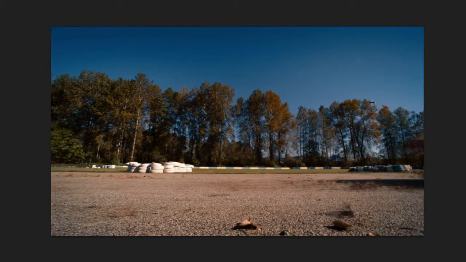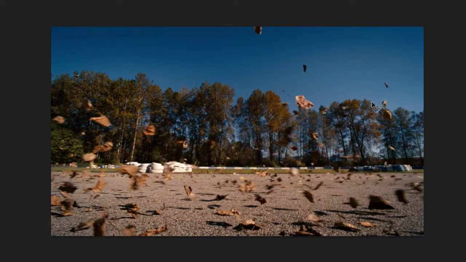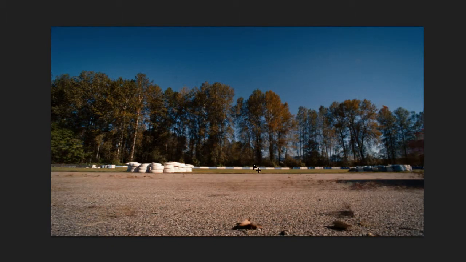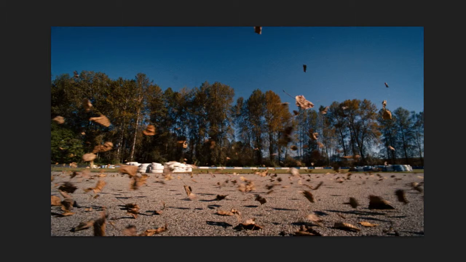Let's just undo that. Just toggling that. Look at that, what a difference that makes. Especially over here on the left, and this is where I want to place the text, so this is the most important part. Look around the trees here.